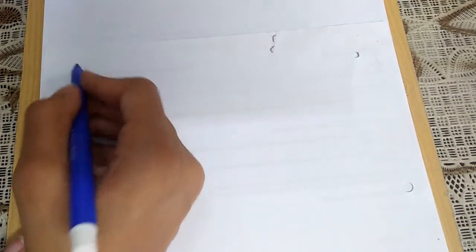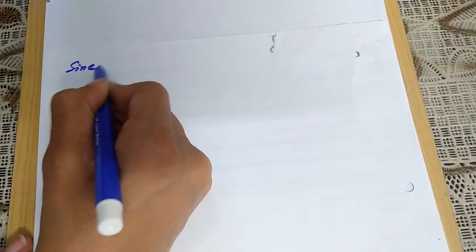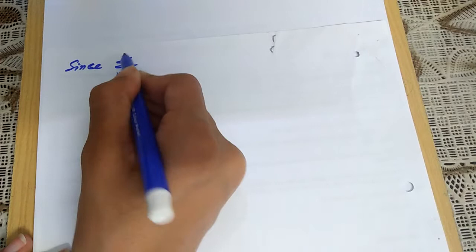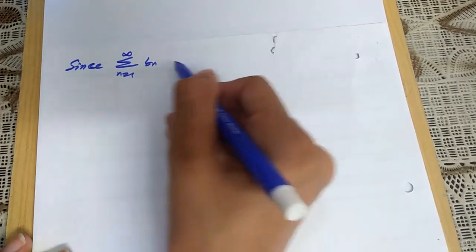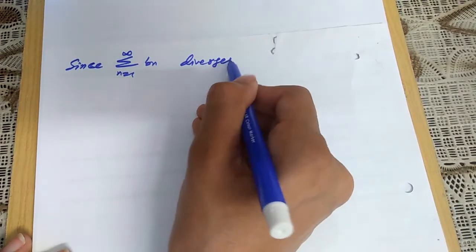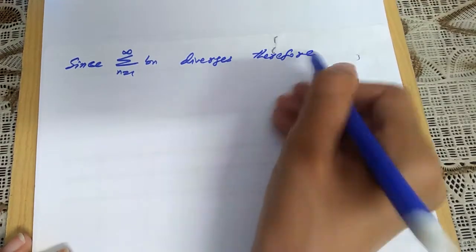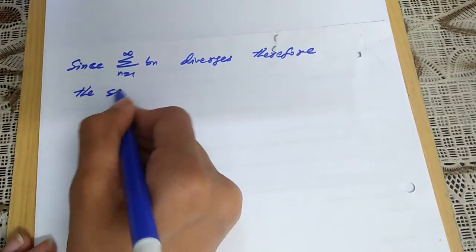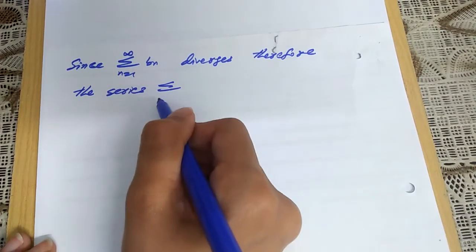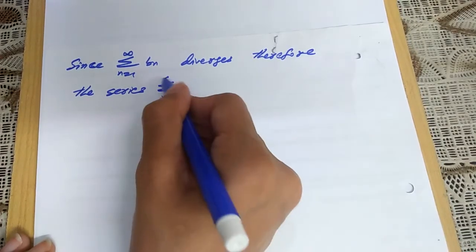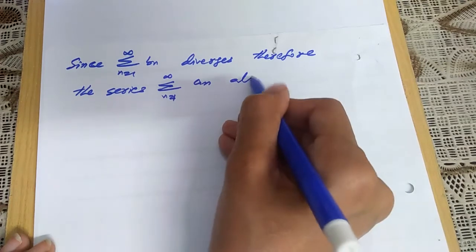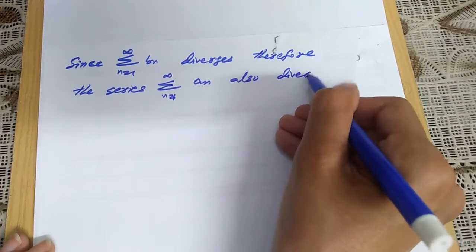So you will write it like, since summation n equals 1 to infinity, Bn diverges. Therefore, the series summation n equals 1 to infinity An also diverges.